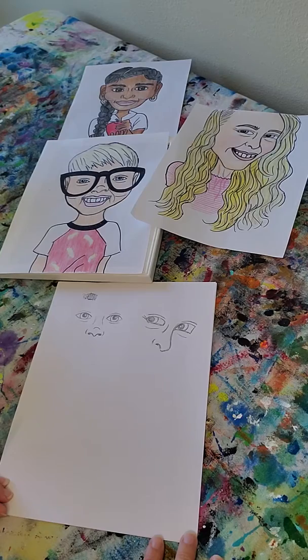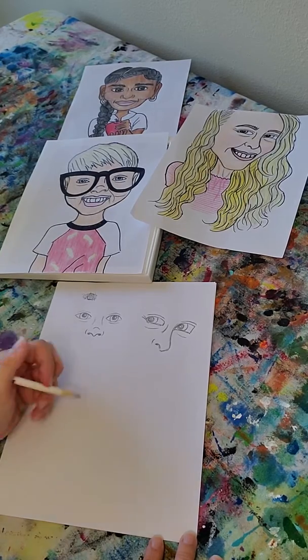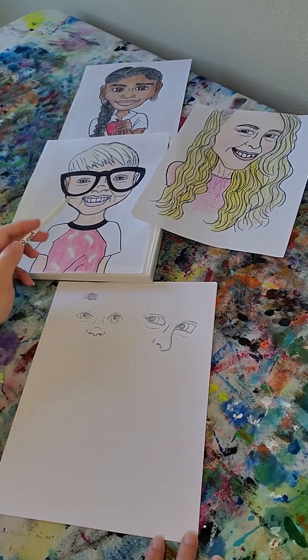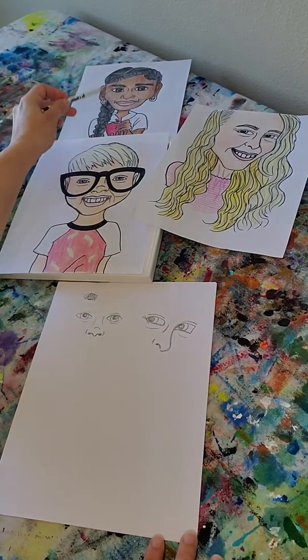And then we have a closed mouth. So we'll do a closed mouth on this one. I know I was taking some features from this one, but now I'm actually looking at her.